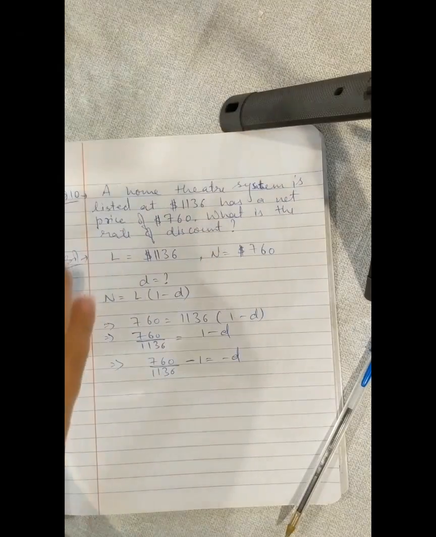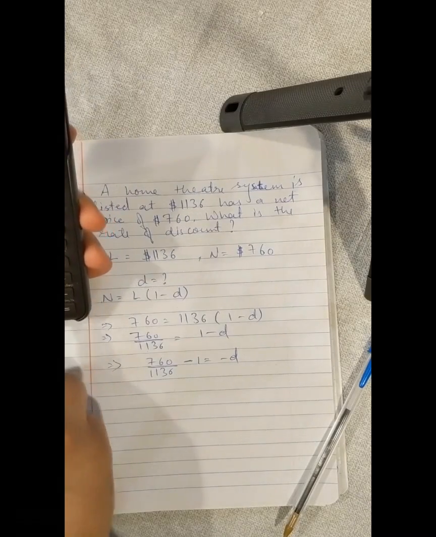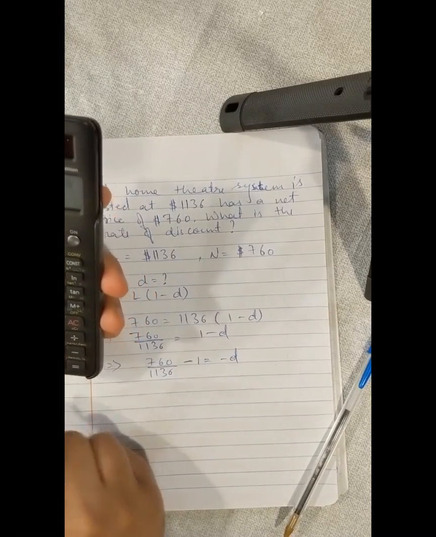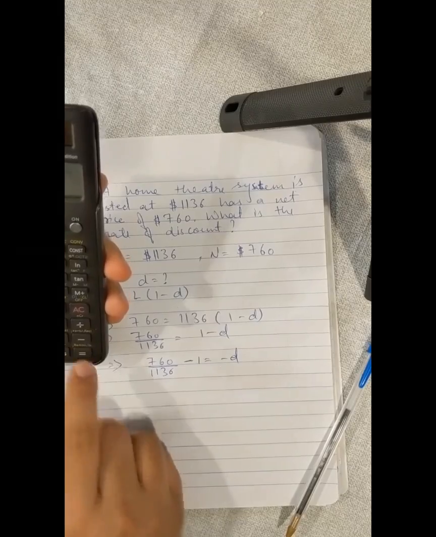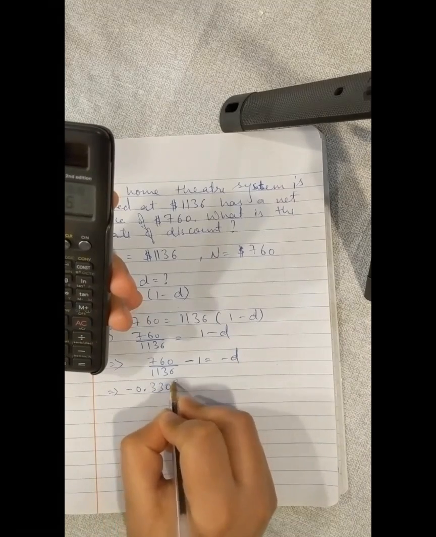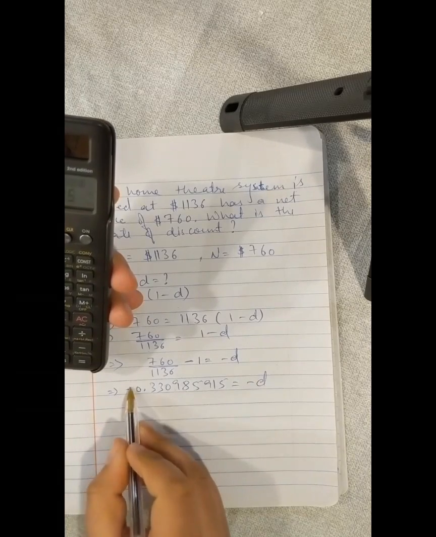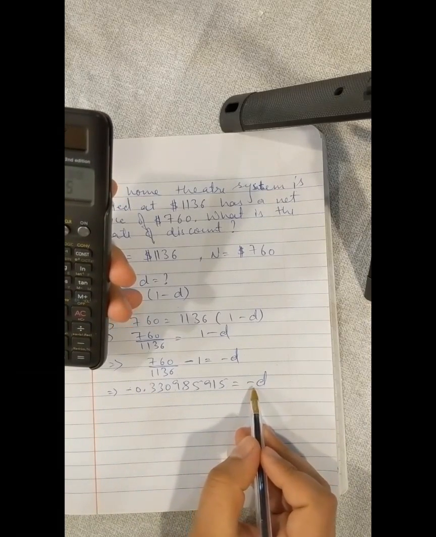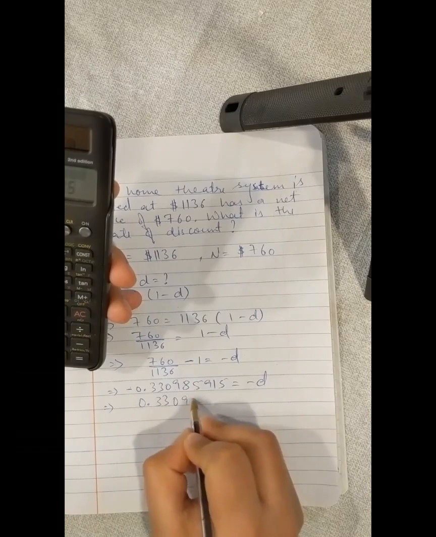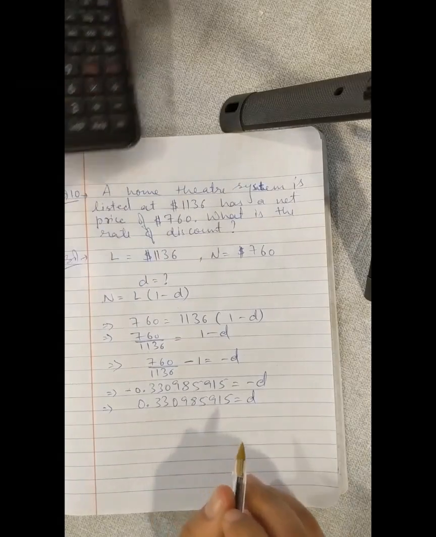If you remember, we did this kind of thing in previous chapters. So let's solve this. This is 760 divided by 1136, which is whatever, minus 1. So I got minus 0.33098591 equals minus D. Now I can cancel out this minus and this minus, or you can say I can multiply minus 1 on both sides of equality. So I got 0.33098591 equals D. That's the value of D.